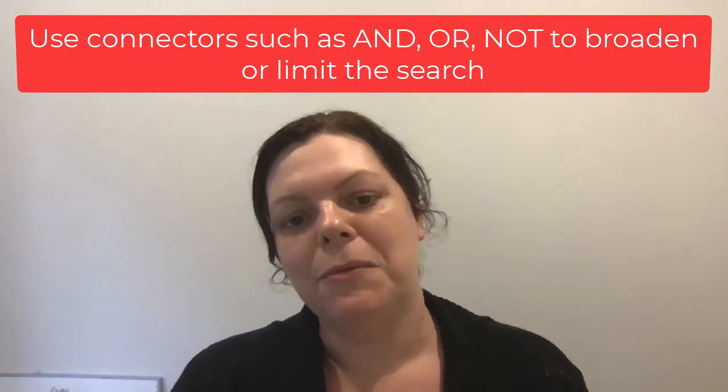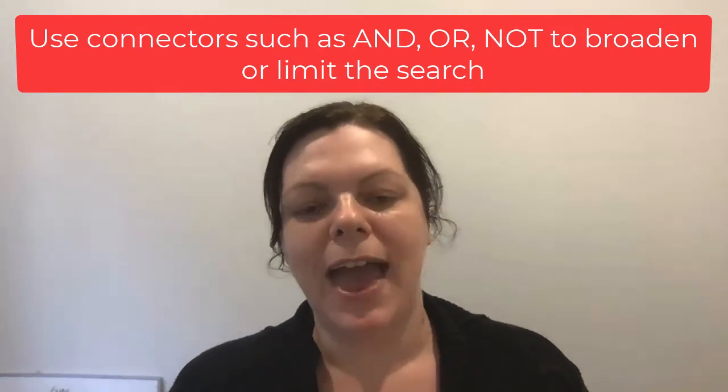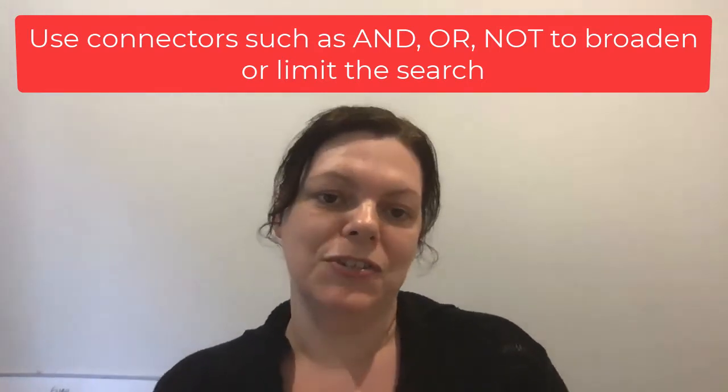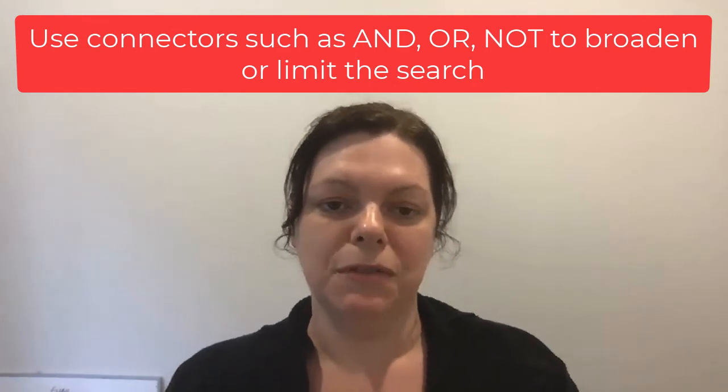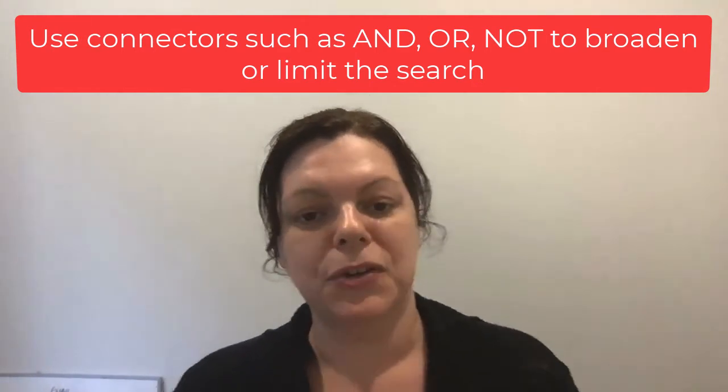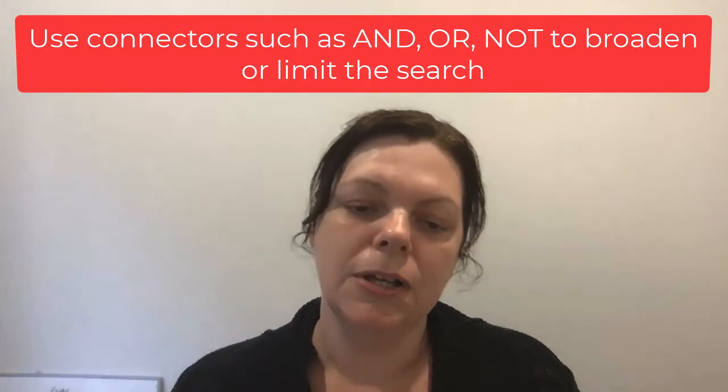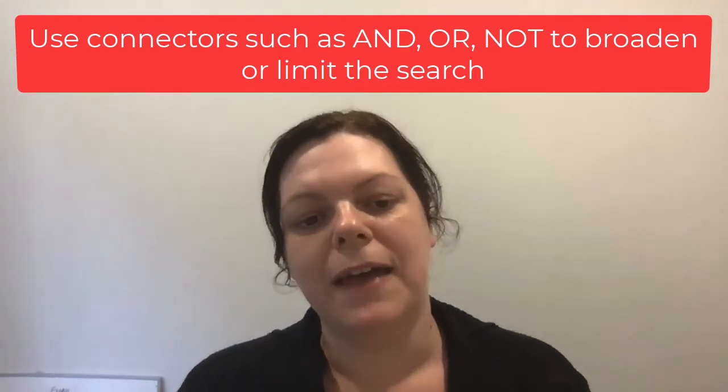It gives the computer a headache. There are other conjunctions that you can use to narrow or expand your search, like "or" and "not". So if you were wanting to look at duty of care, but not in relation to medical practice, you wanted to focus on duty of care in police, then you could write "not medical" or "not doctors" or something like that.